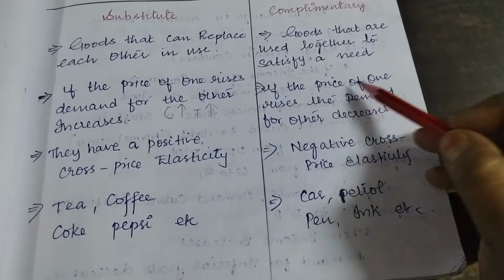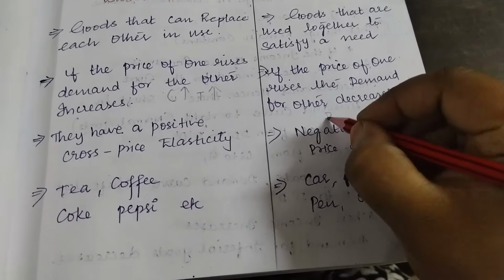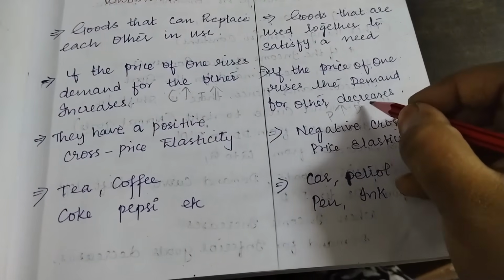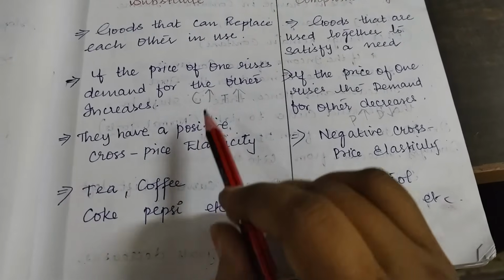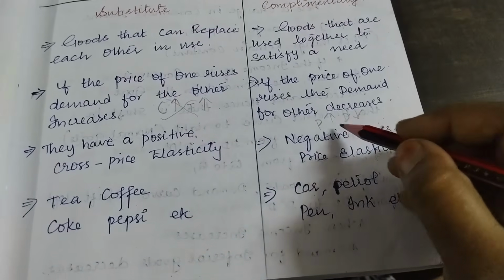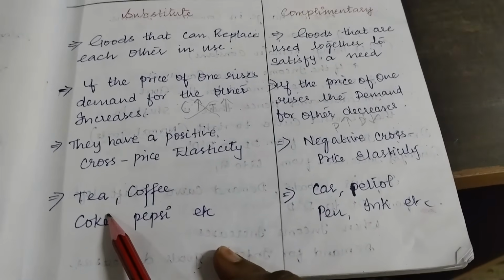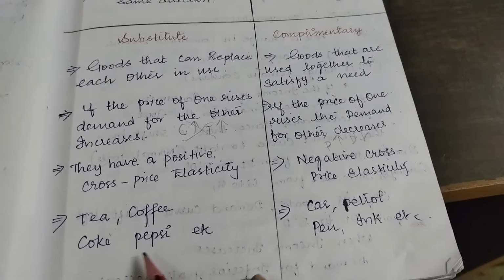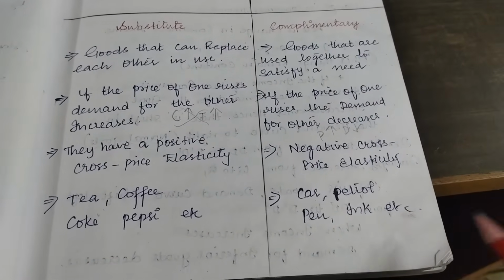If the price of one rises, the demand for the other decreases. For example, if the petrol price increases, the demand for bikes decreases. Substitutes have positive cross elasticity, and complementary goods have negative cross elasticity. Examples for substitutes are tea, coffee, coke, Pepsi. Examples for complementary goods are car, petrol, pen, ink, etc.